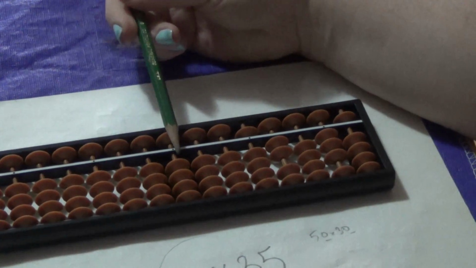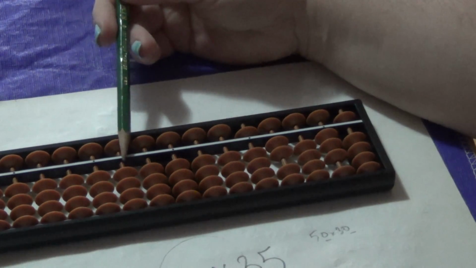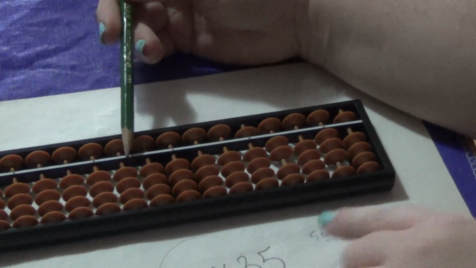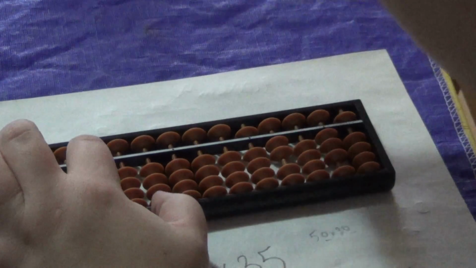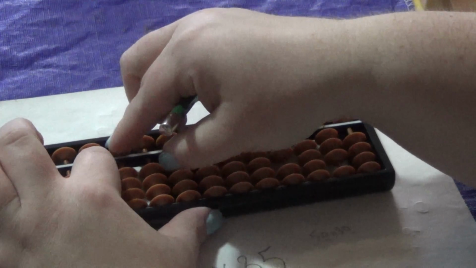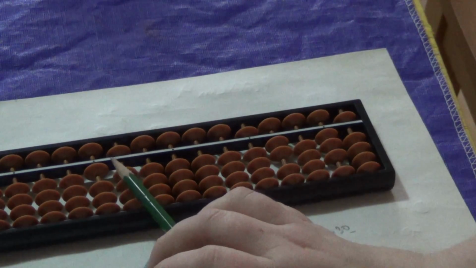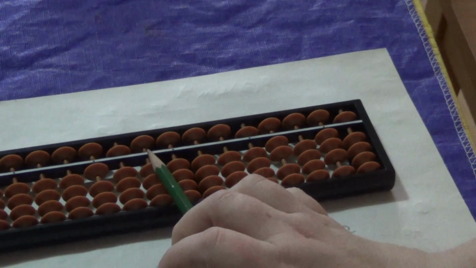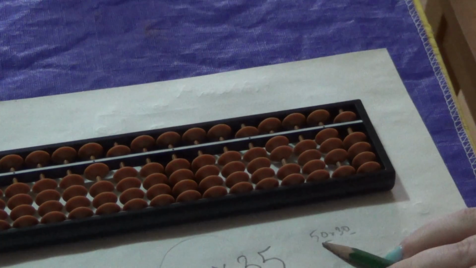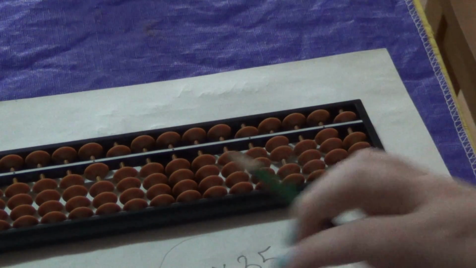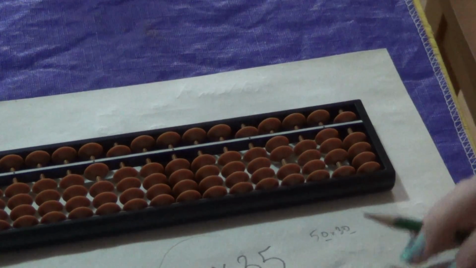I'm going to move over 2 rods, and I'm now at my hundreds rod, and I'm going to make my 5 times 3, 15. So my 15, my 5 is going to be on my ones place, my 10 is a spot over. I called it my ones place, but actually since we moved over, it's the hundreds place. So 50 times 30 is 1500.